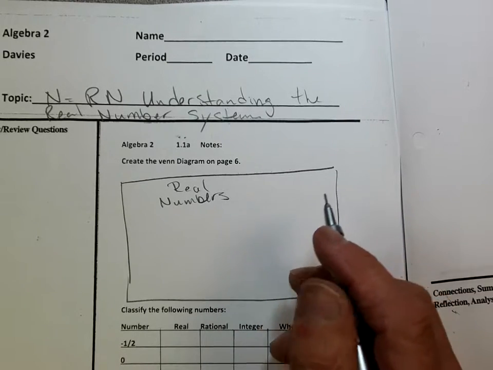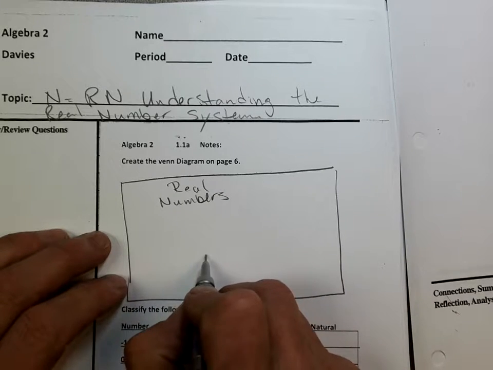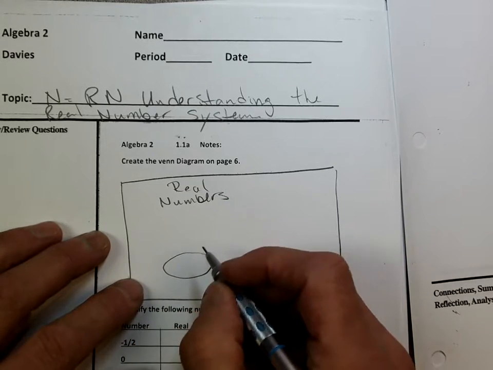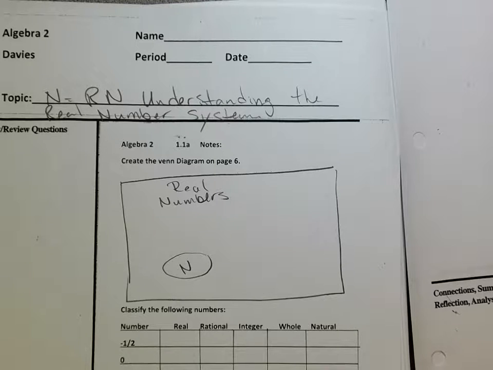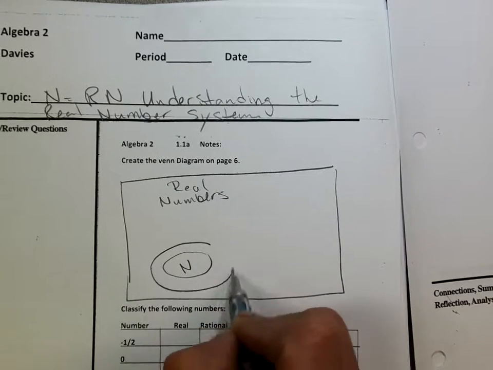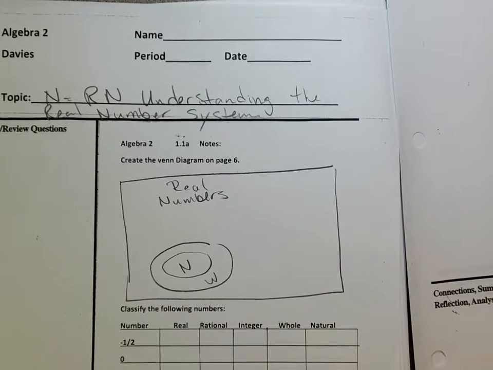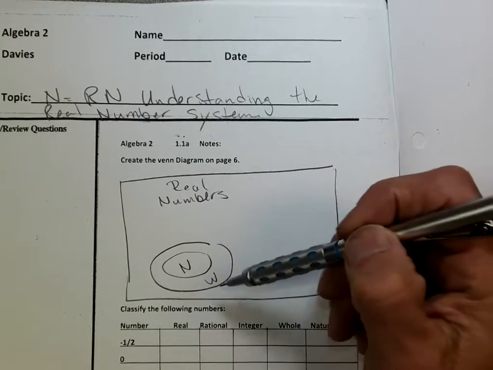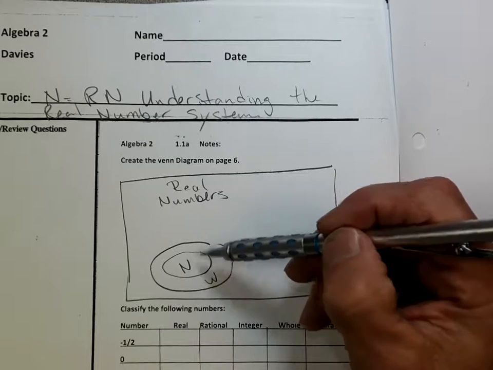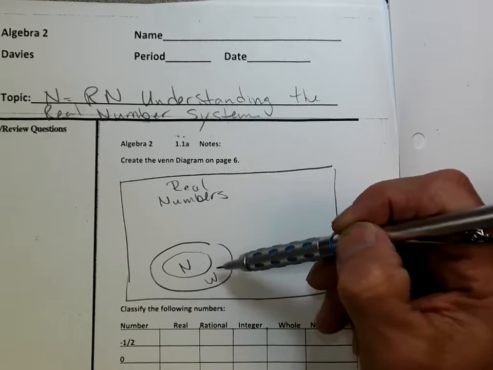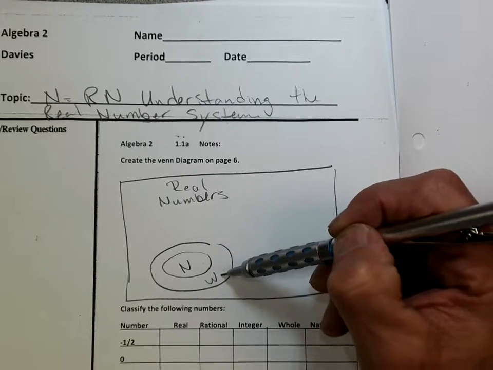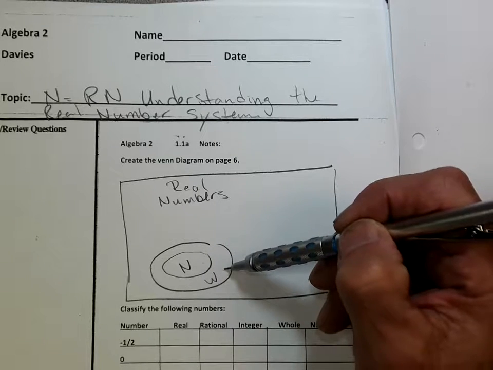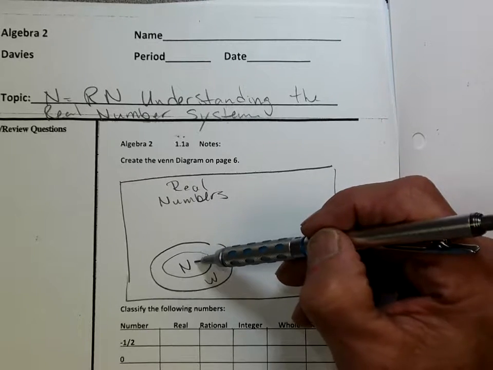Now, if you start at the very most basic, you're going to have our natural numbers, N for natural numbers, because that's basically 1, 2, 3, 4, 5, 6, 7, 8. Those are my natural numbers. Now, the reason the Venn diagram goes like this, and we put whole numbers here, is because everything in the natural numbers is in the whole numbers, because the whole numbers are also 1, 2, 3. So the natural numbers have to be a part of the whole numbers. That makes sense? The natural numbers are 1, 2, 3, 4. Well, the whole numbers are 0, 1, 2, 3, 4. So it's got to be a part of that, okay?